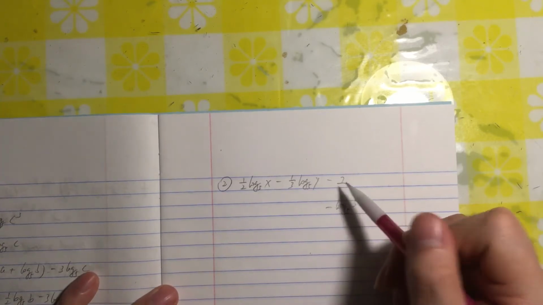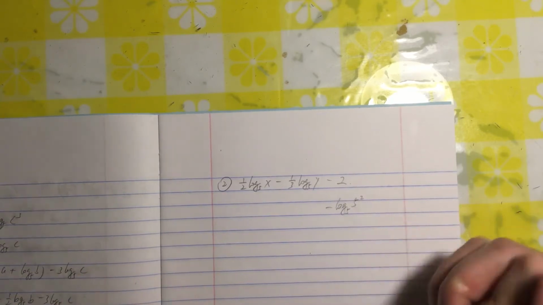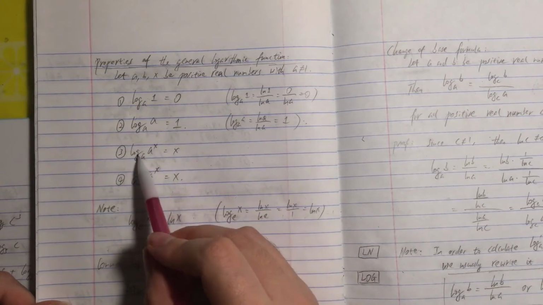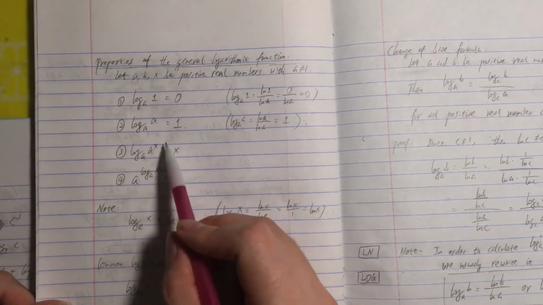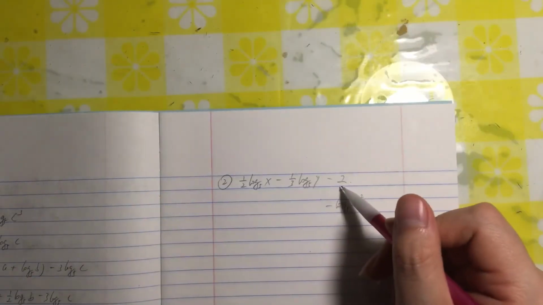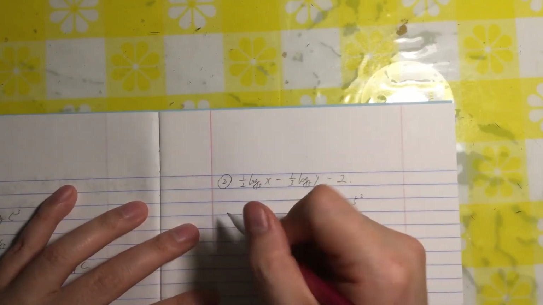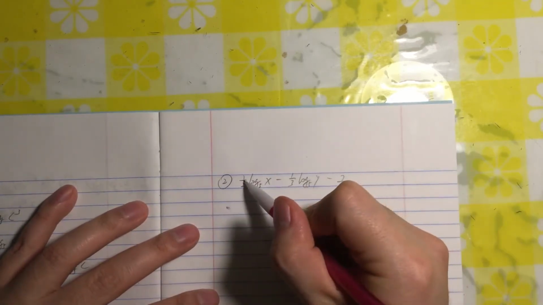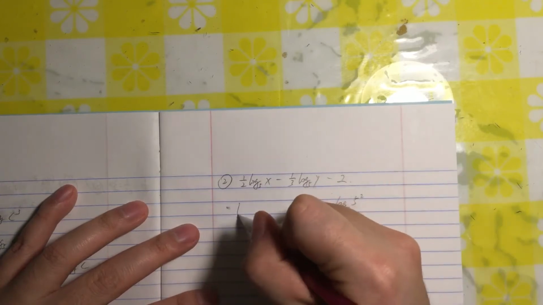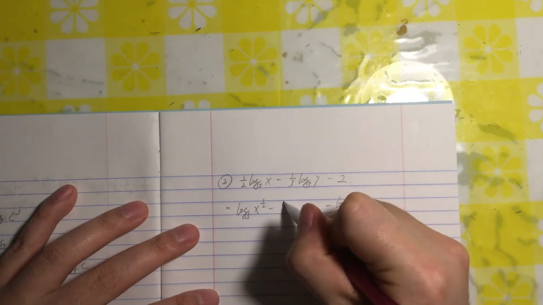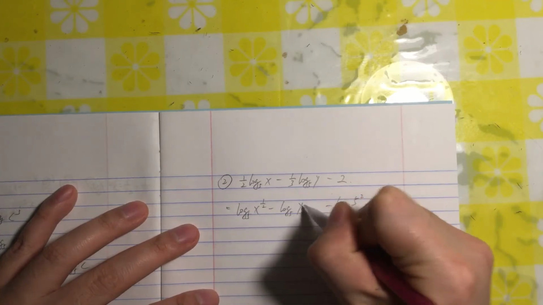I try to write 2 as a log base 5. By the property of logarithmic functions, we know that any real number x, I can write it as log base a of a to the power of x. So here I write 2 using log of base 5. And then for the rest, I can bring the coefficient back as an exponent. I get log base 5 of x to a half minus log base 5 of y to a third.